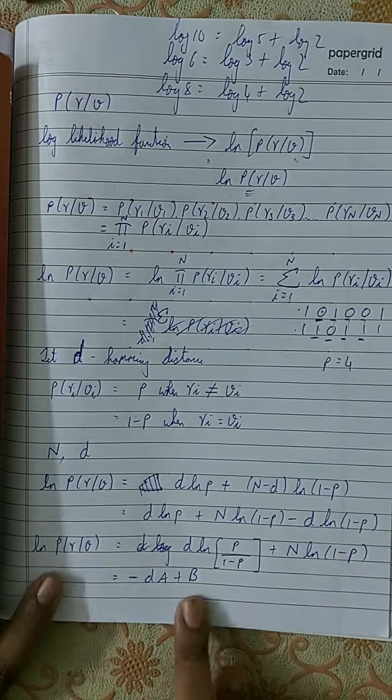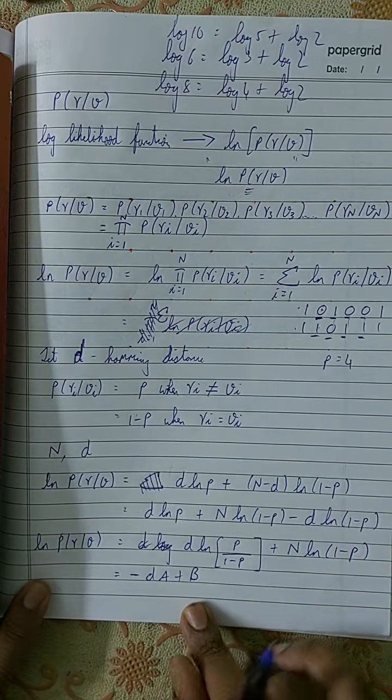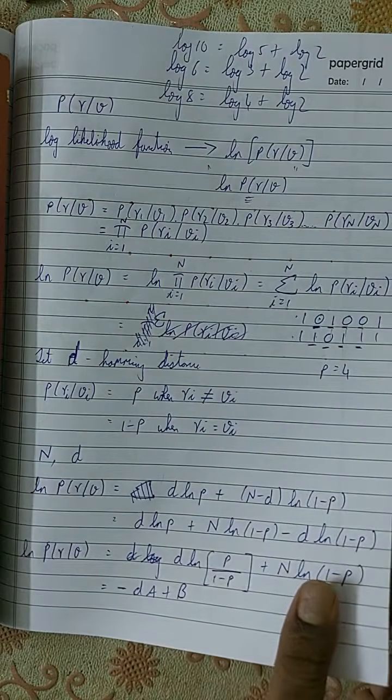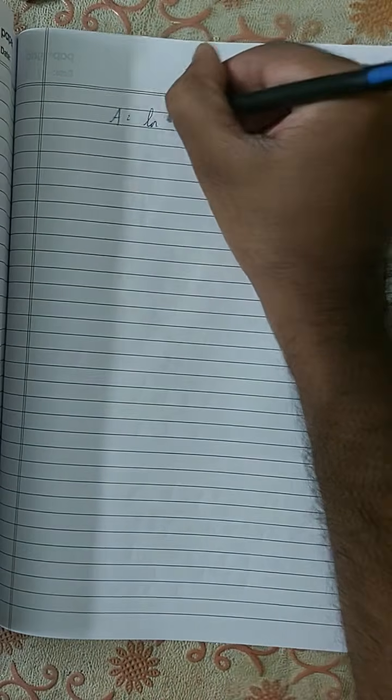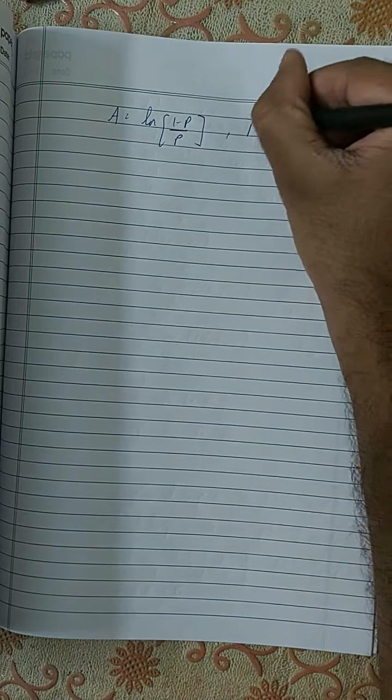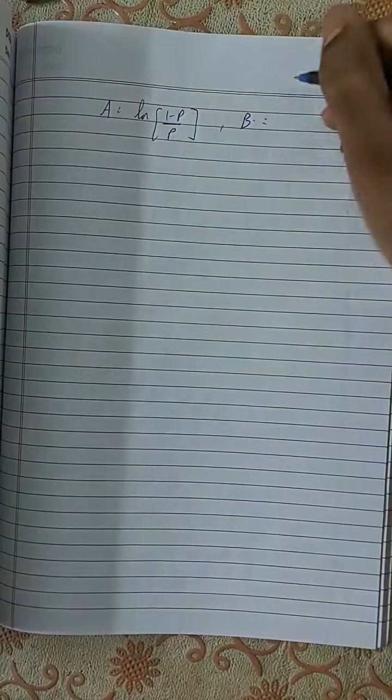Or in other words, when you compare these two equations, you can see for yourself that a is nothing but log of 1 minus p by p, and b is nothing but log of 1 minus p.